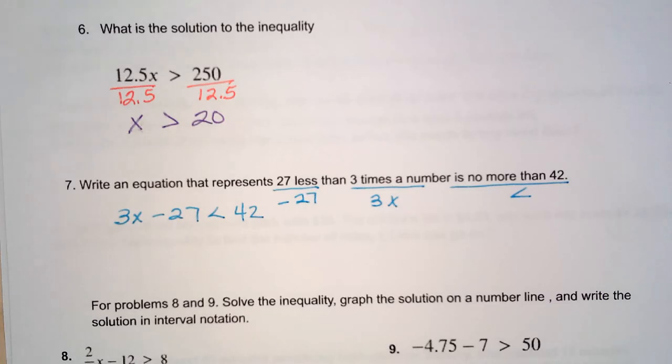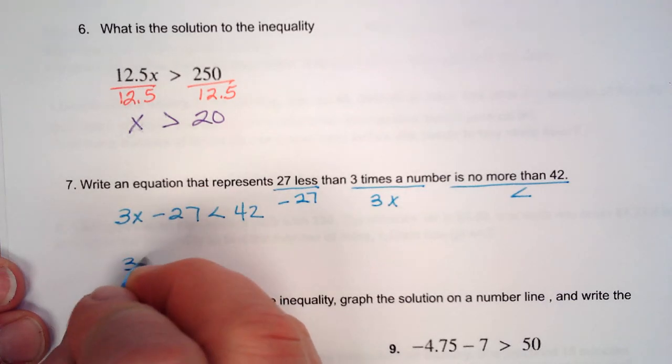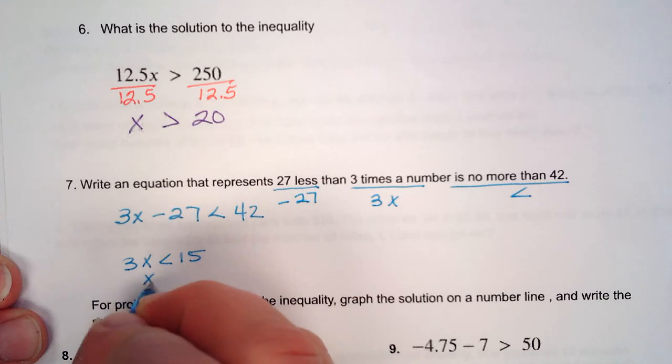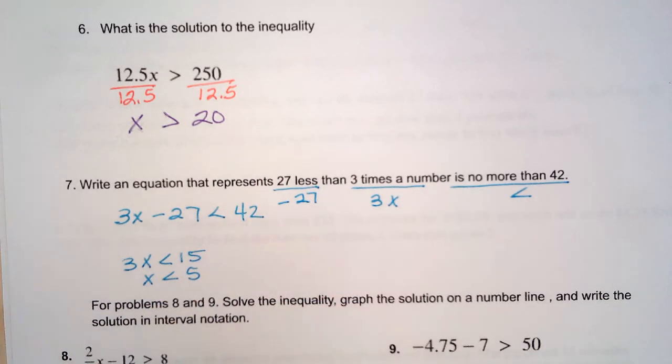So if we wanted to solve, we would subtract 27 from both sides. Three x is less than or equal to 15. Divide by 3, x is less than or equal to 5. We're done.